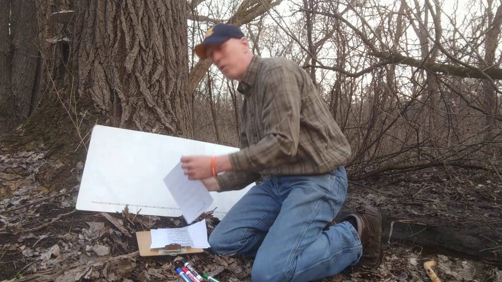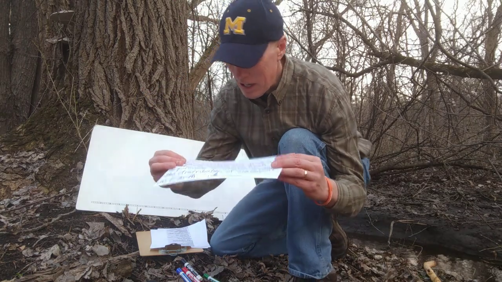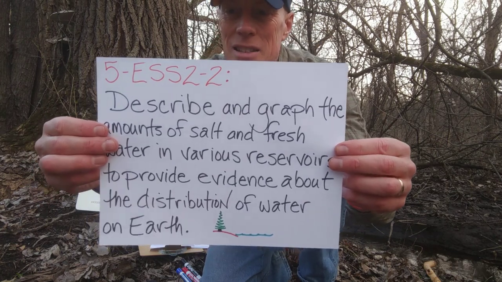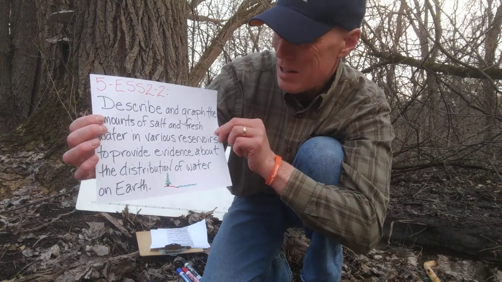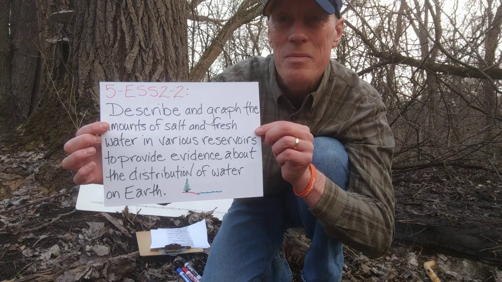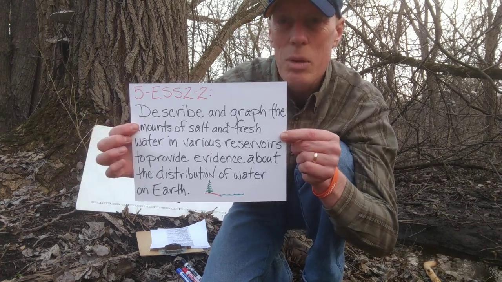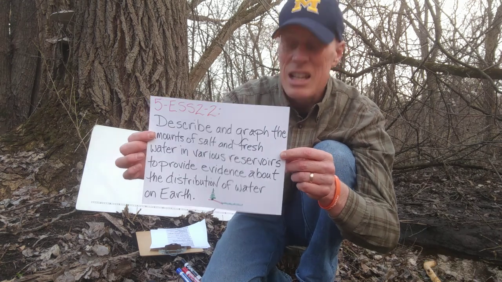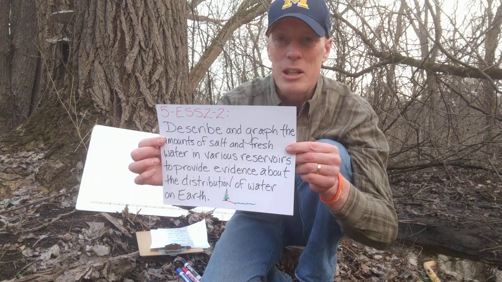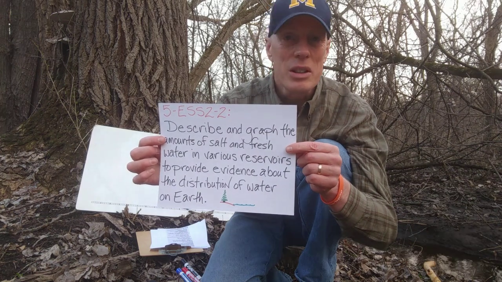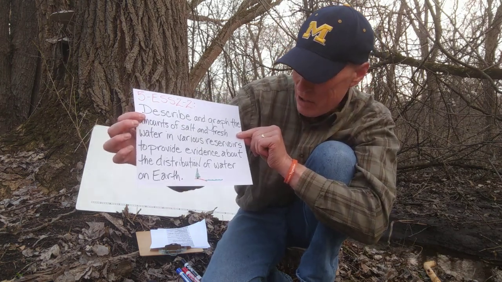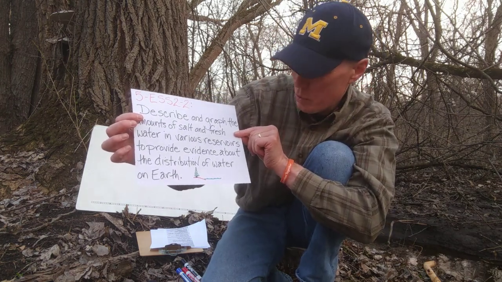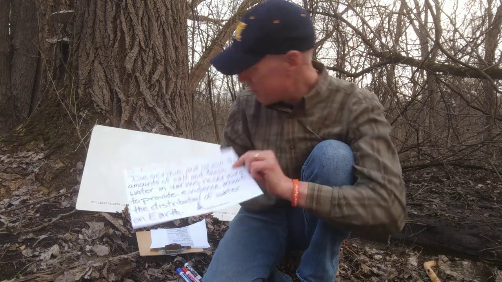Before we get too far, let's look at what our standard is that we're going through right now. It's ESS 2-2. You can see it right there. It says describe and graph the amounts of salt and fresh water in various reservoirs. Remember yesterday we talked about reservoirs, what that is. That's anything that's holding water, from little marshes and ponds to streams, creeks, rivers, lakes, oceans. Reservoirs, to provide evidence, is proof about the distribution, how it's spread out, of water on Earth. So ESS 2-2, that's what we're covering.